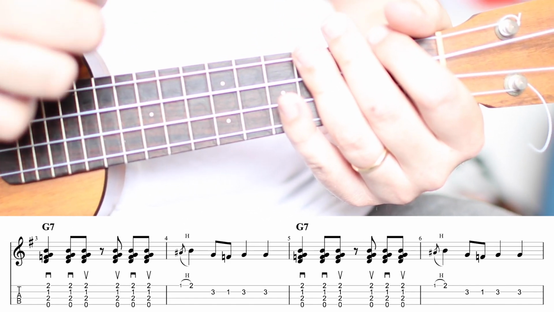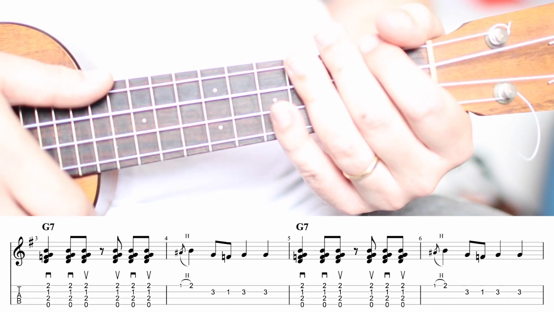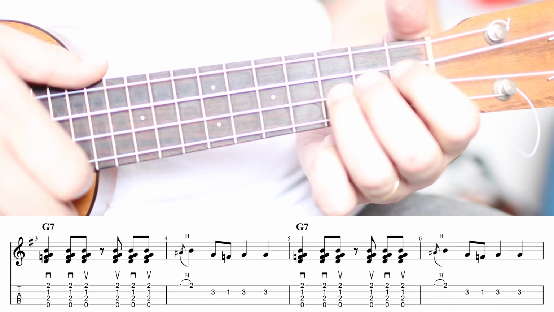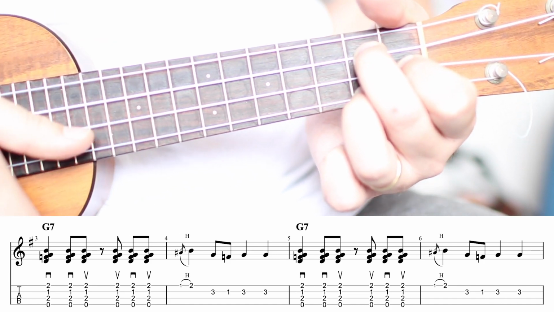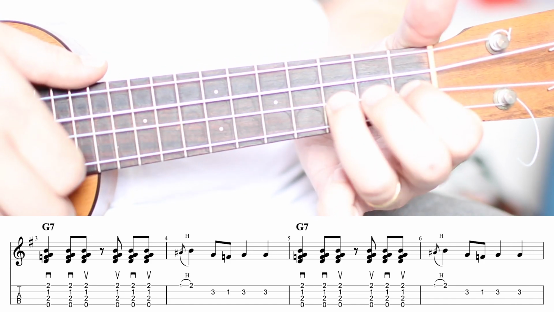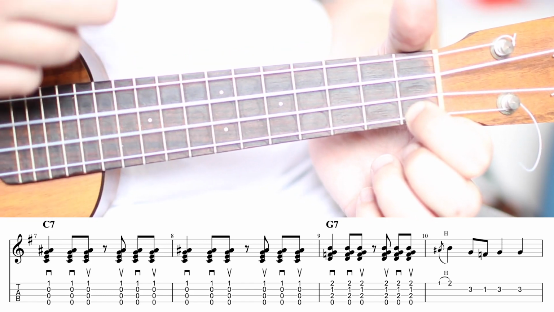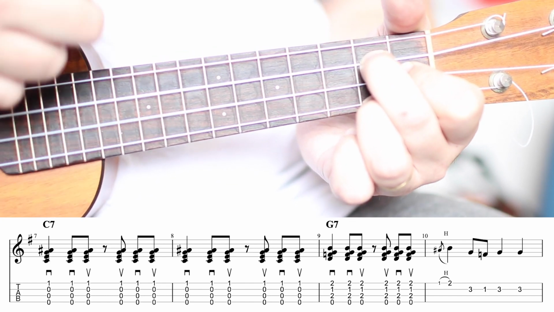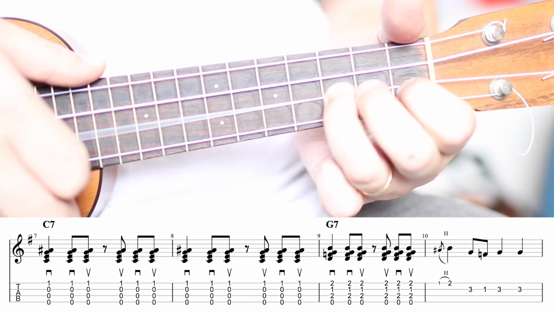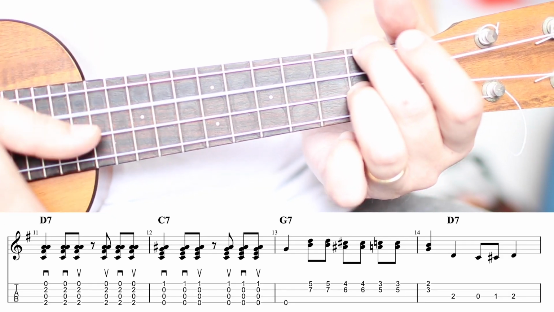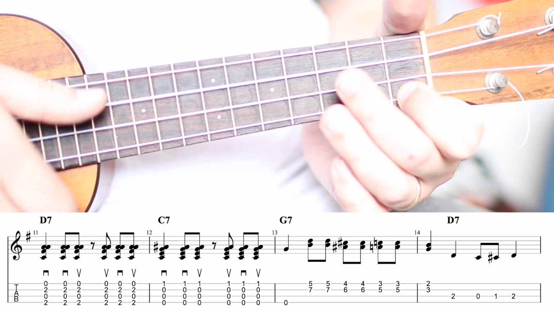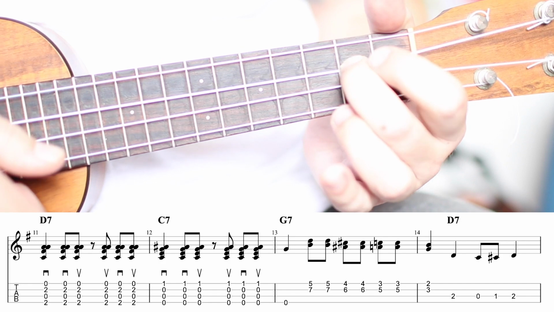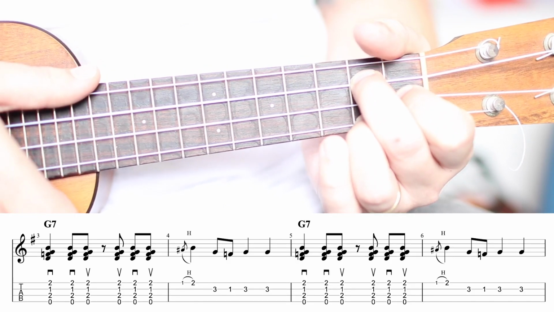So here we go from the top. 1, 2, 3, 4. And then you'd be back at the top.